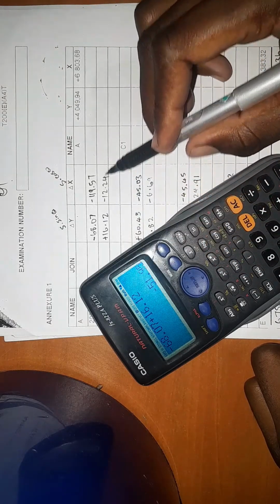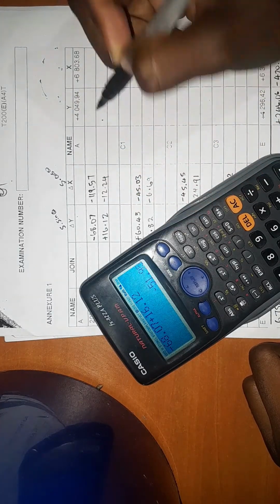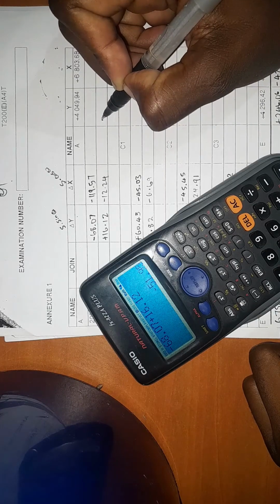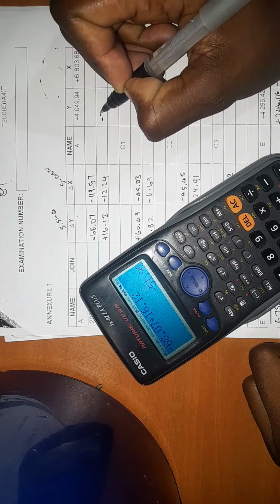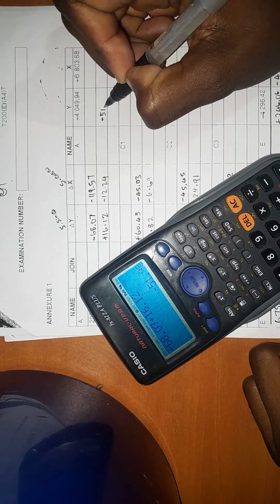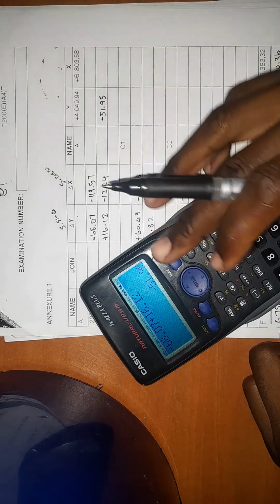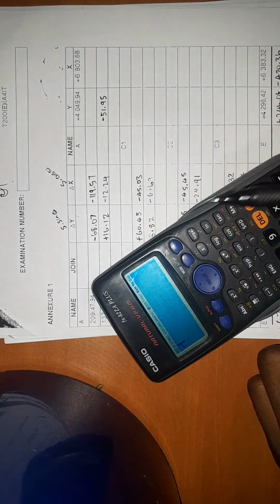This one is the correct coordinate of y, which is negative 51.95.